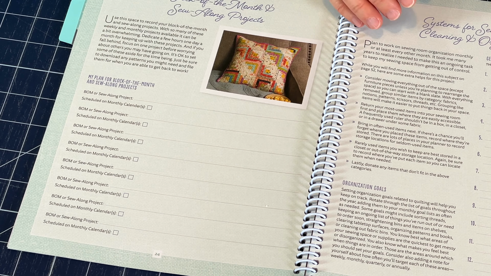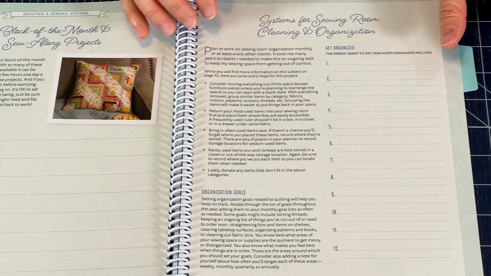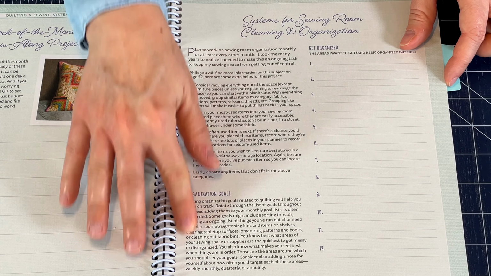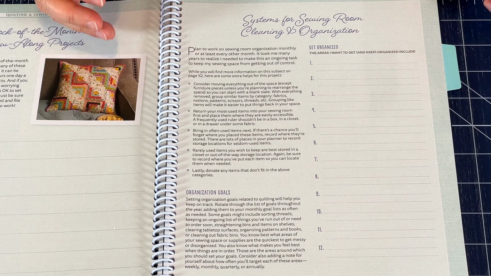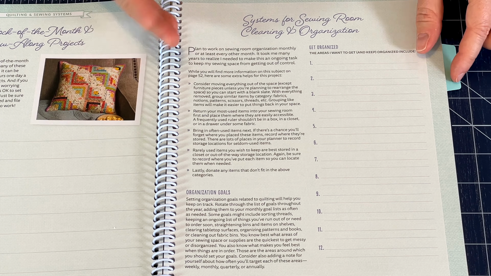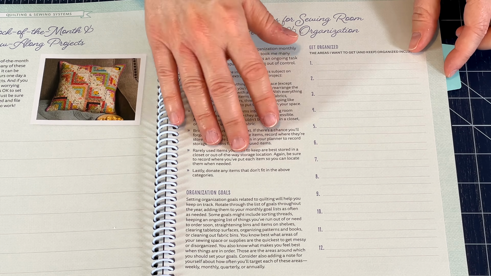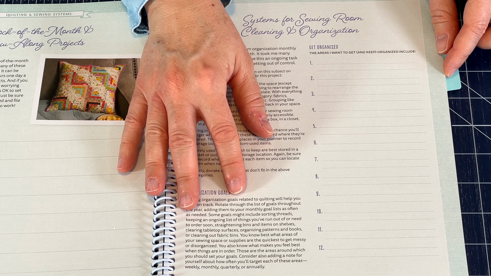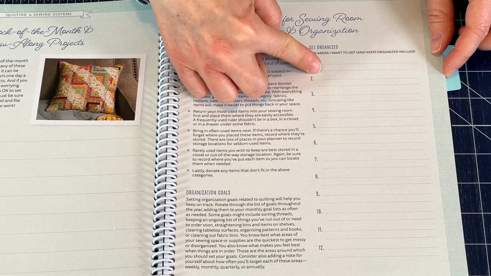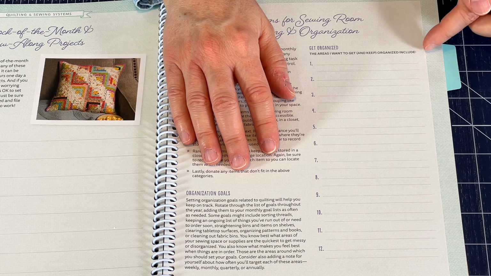And then systems for cleaning and organizing in your sewing room. So I've got a lot of little helps right here that you can read through. I feel like those are kind of my top tips here on page 25, and then a little bit of talk about your organizational goals, and then a space for 12 different areas that you want to get and keep organized.